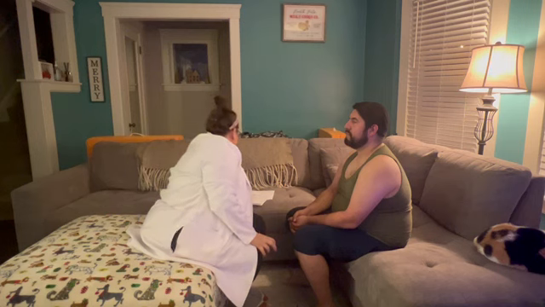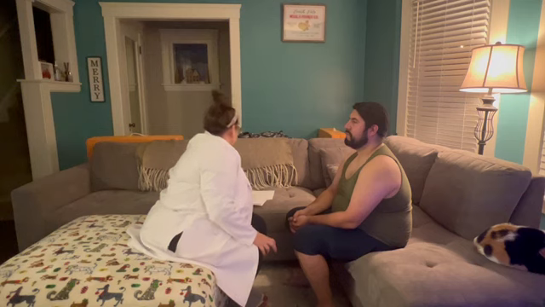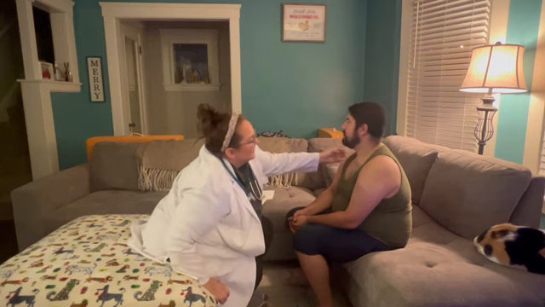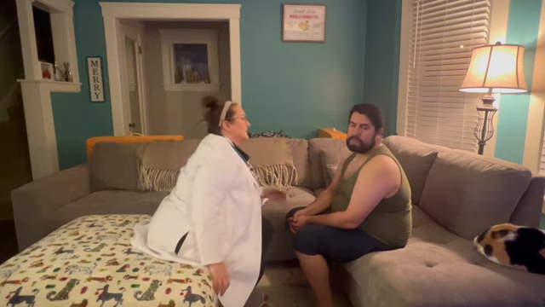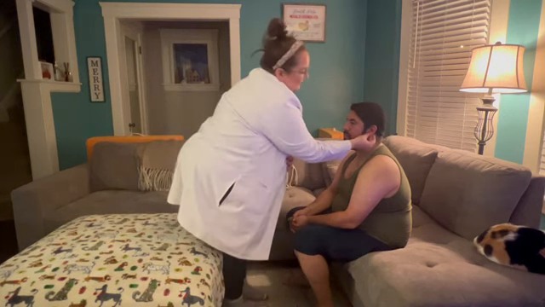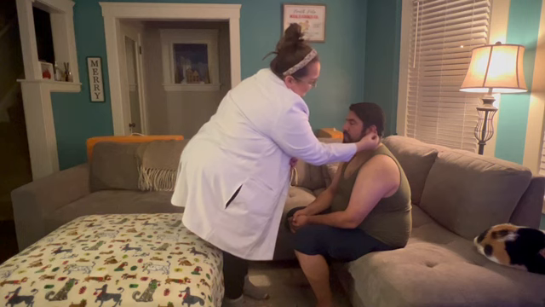I'm going to move on to testing your ears. First, I'm just going to inspect your ears. They look normal in size, color matches your skin tone. They are in a symmetrical position on your head. Just palpate around your ear.